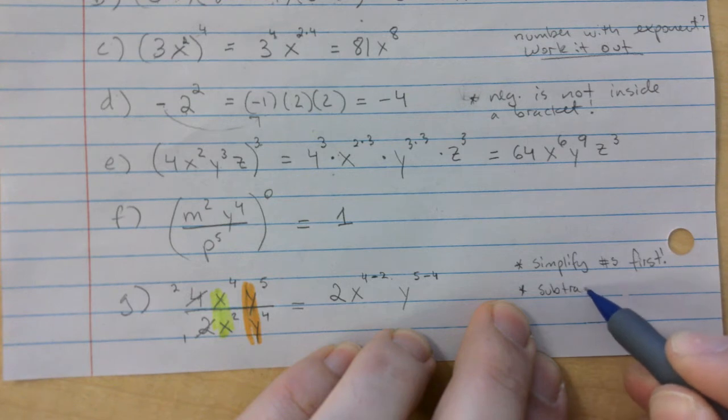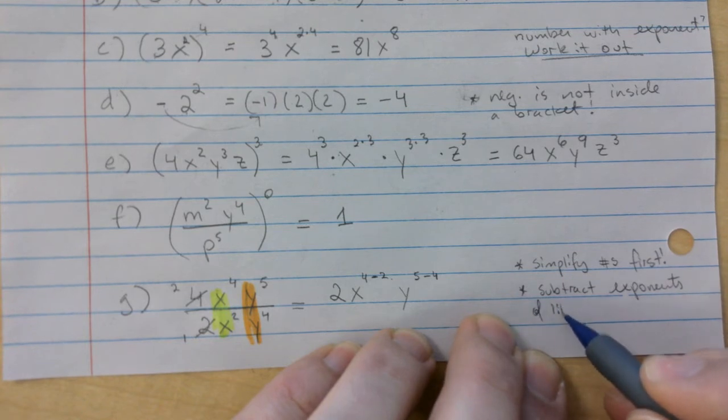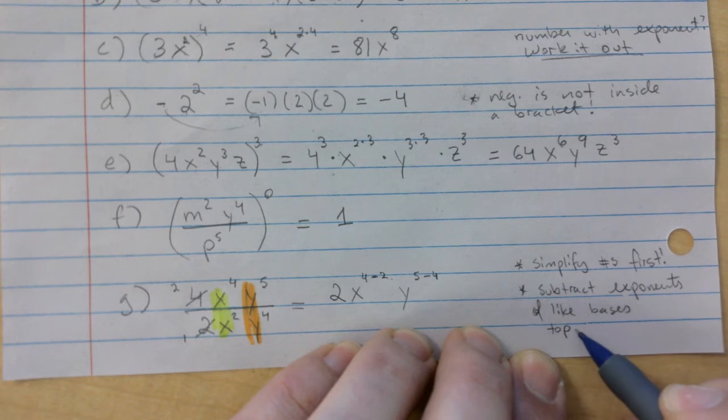Subtract exponents of like bases. Top minus bottom.